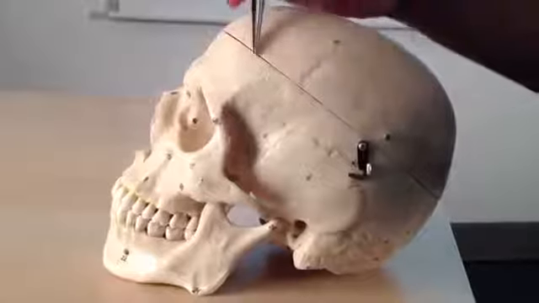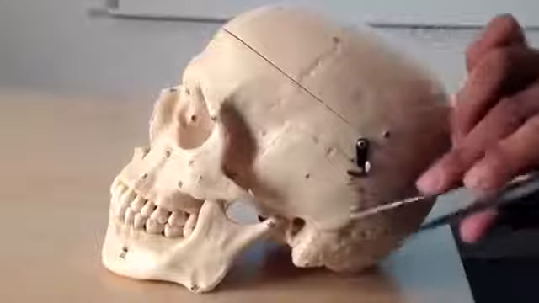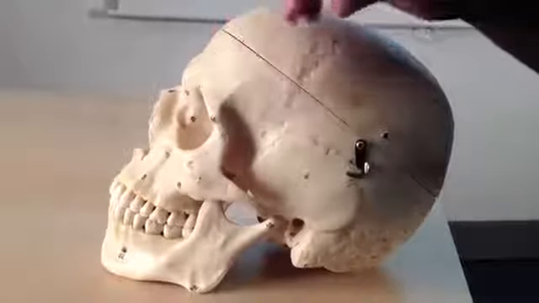We saw before that this is the frontal bone across here, coming down from over across here. These are the parietal bones. And then we've got some interesting features going on. So we'll start coming to them in a second.